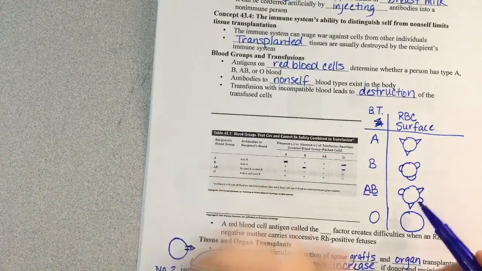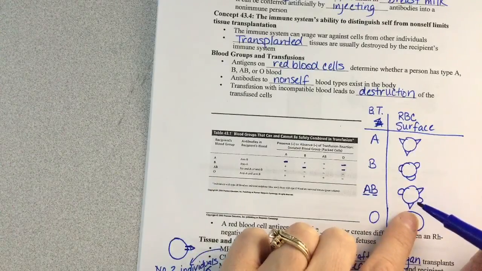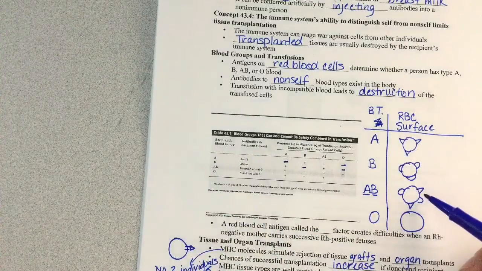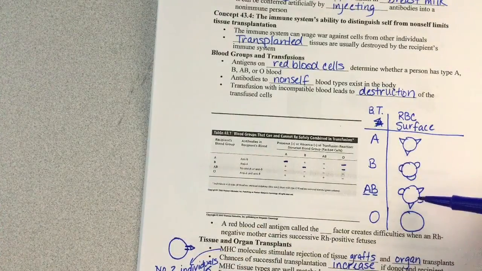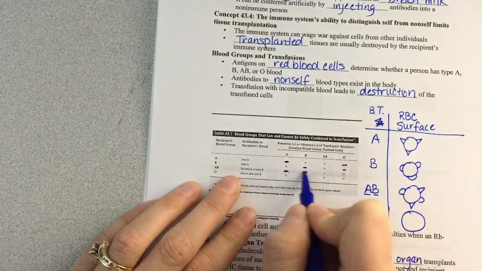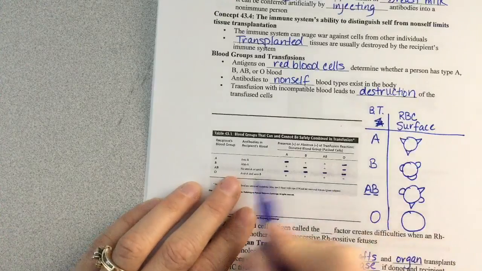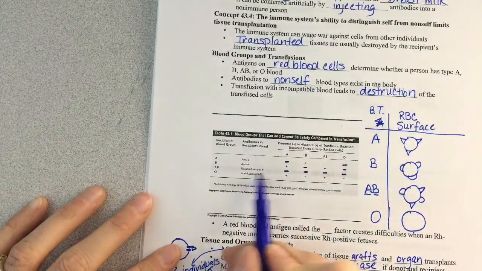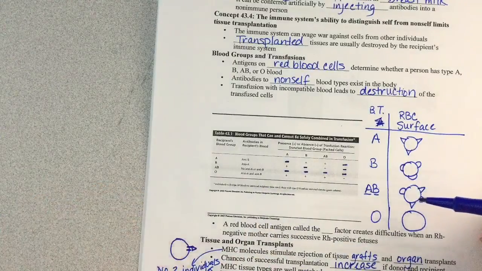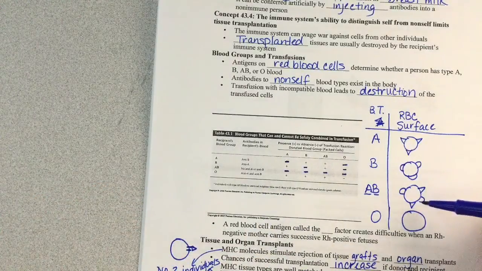And then AB, look at AB. AB has both A and B antigens on it, so therefore you can give them A blood, and they won't recognize it as foreign, B blood, AB, or O. So if you notice here that they have a negative across the board, that means they have no antibodies against A or B, because they have both antigens on their red blood cell surface.